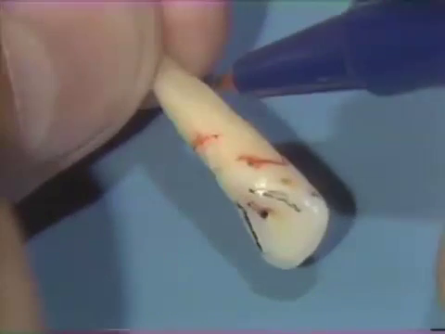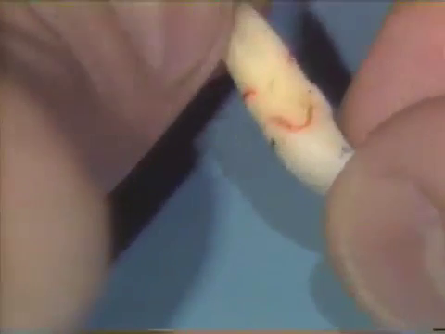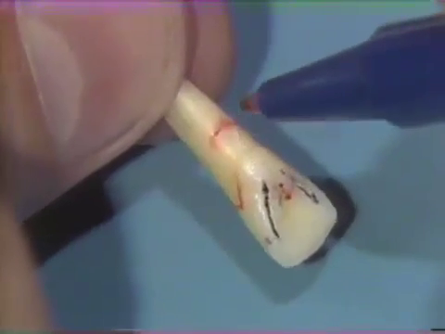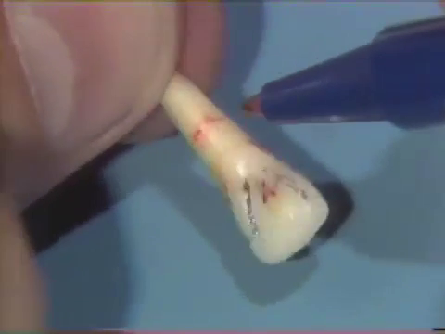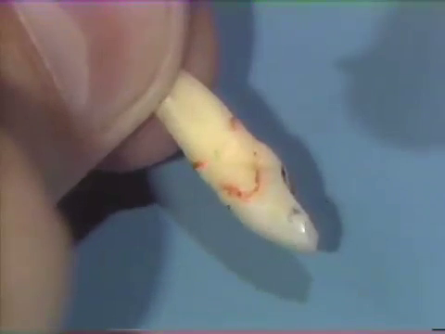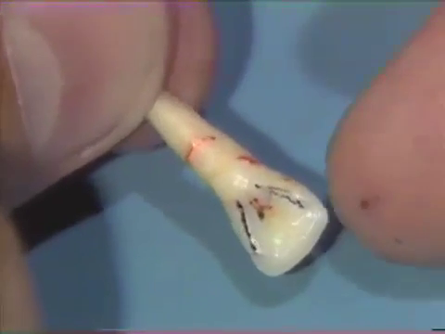We generally do not find any root concavities on a maxillary lateral. If you find a tooth with root concavities, it's generally not a maxillary lateral. So no root concavities on either the central or the lateral. These are the only two anterior teeth that do not have root concavities, the maxillary central and maxillary lateral.